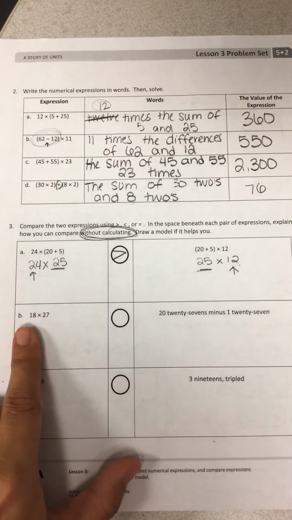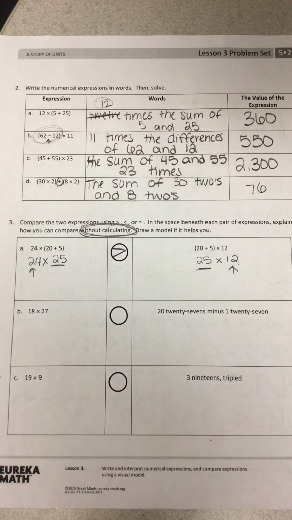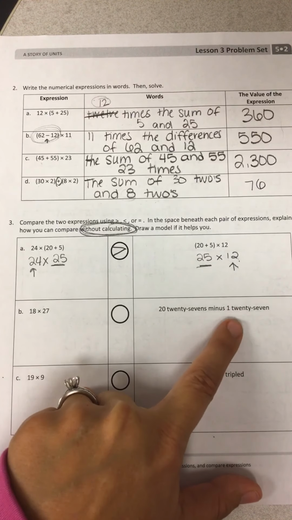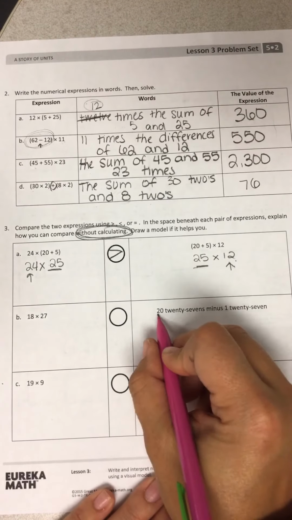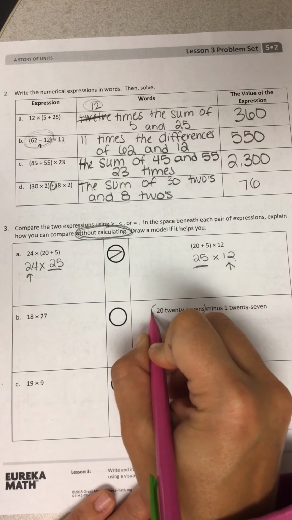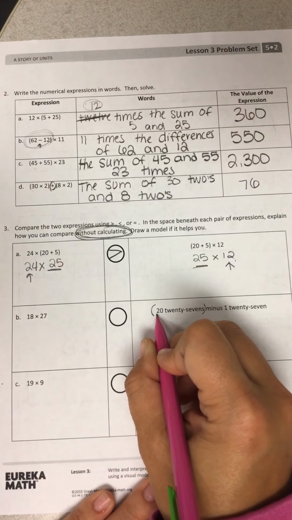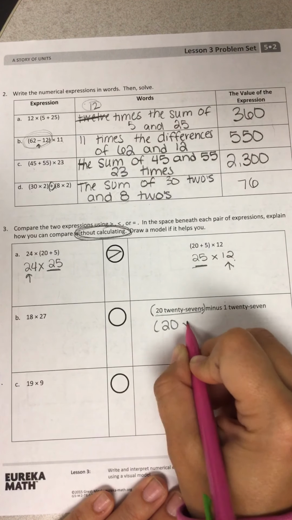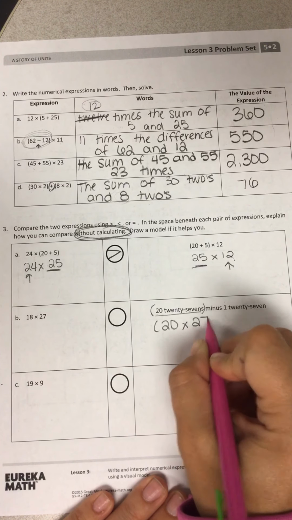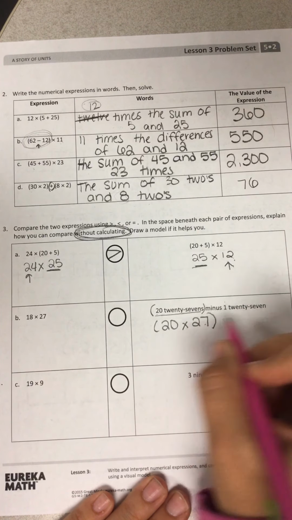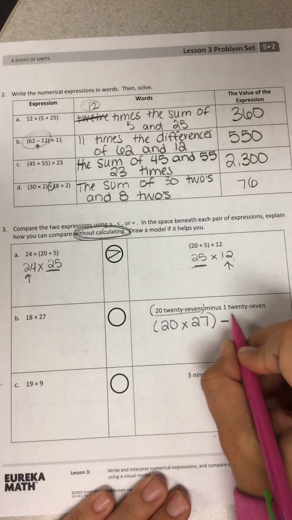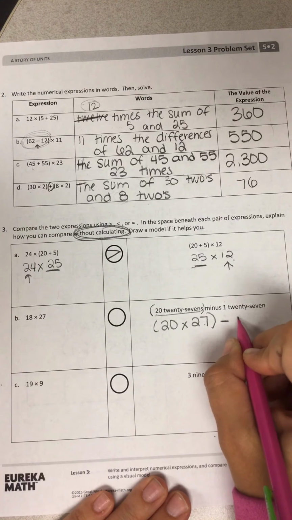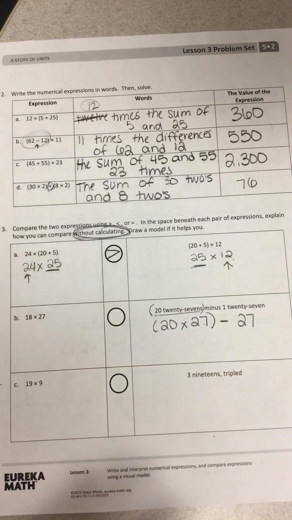Okay, so let's go ahead and look here. I've got 18 times 27. Not going to mess with that. I've got 20 27s minus 1 27. So 20 27s right there. This is telling me that I am going to be multiplying this. So I'm going to do 20, and how many, what do I have? I've got 27s. So I've got 20 27s, and I'm going to subtract 1 27, which, I mean, I could put 1 times 27, but I know that that's going to be 27, okay?